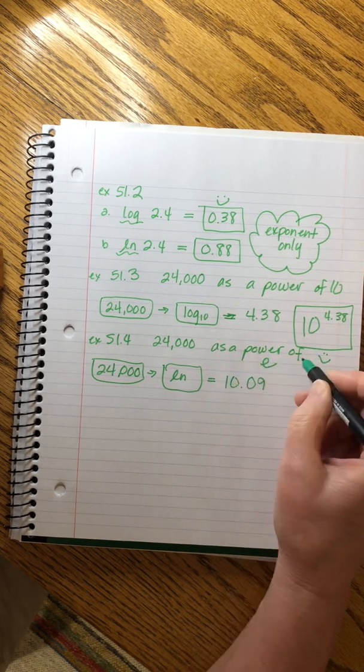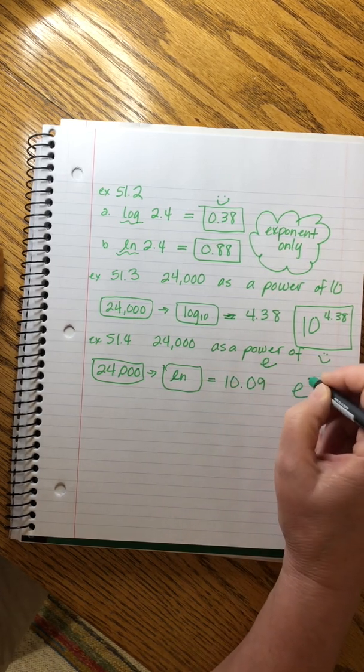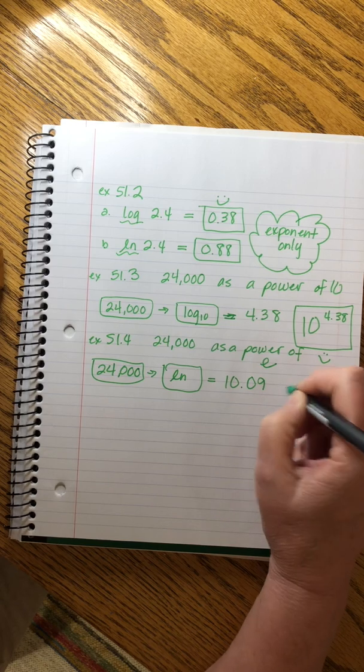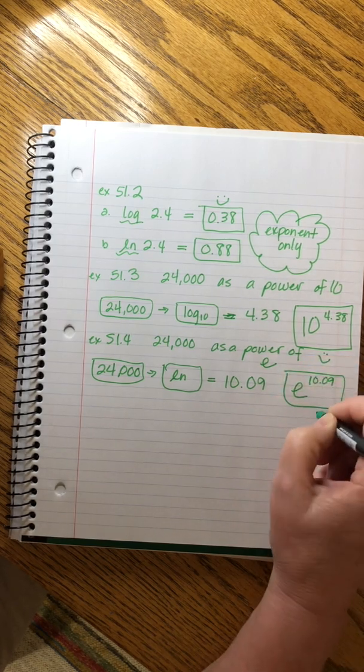And so again, we were supposed to be writing as a power, so we would write E to the 10.09. That would be our answer.